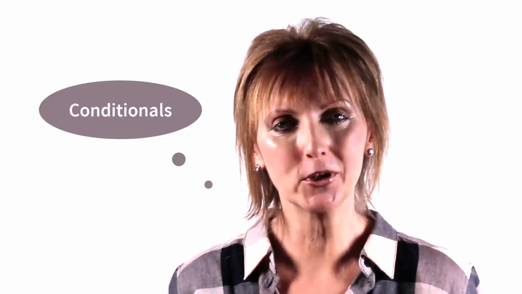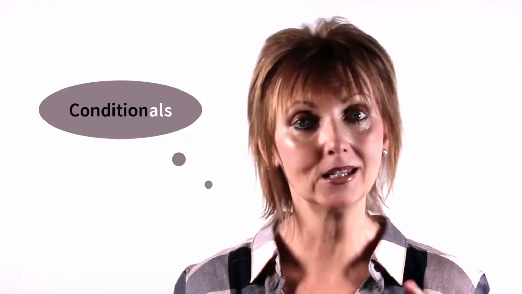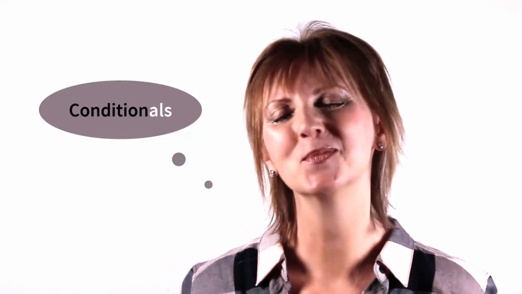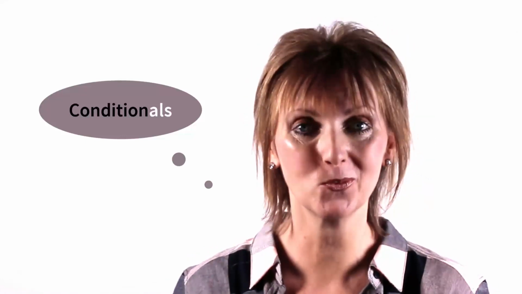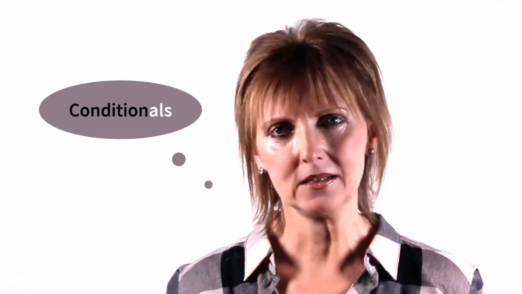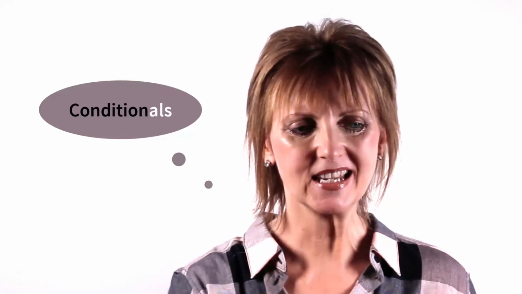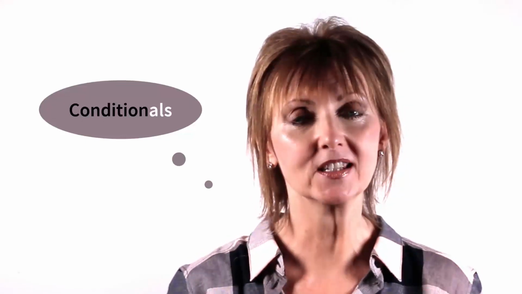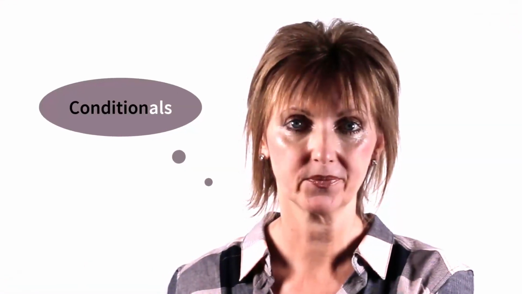Well, when we look at the word conditional, what's the root word? The root word is condition. Now, condition does mean, of course, a couple of different things in English. Yeah, my hair is in reasonable condition, but that's not what we're talking about when we talk about conditional sentences. Condition also means that we have to have a certain set of conditions. We need to have certain things in place to create a specific result.